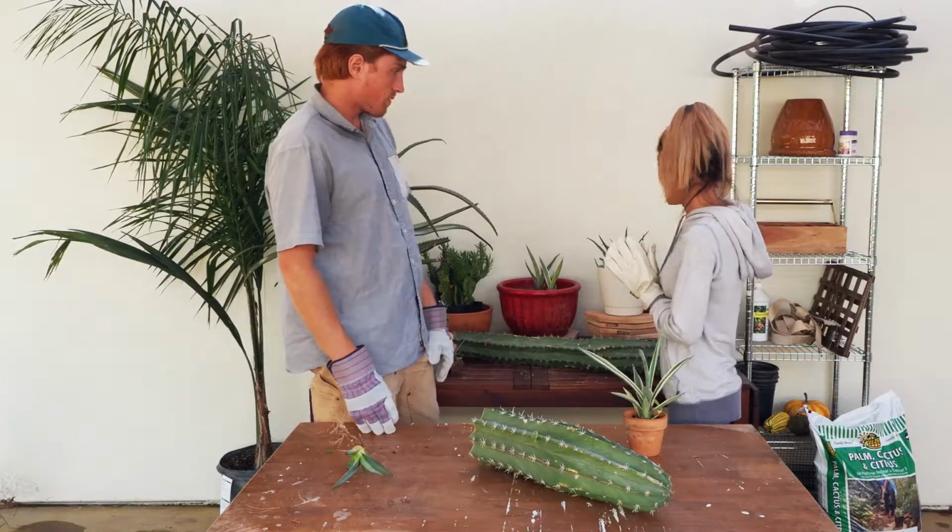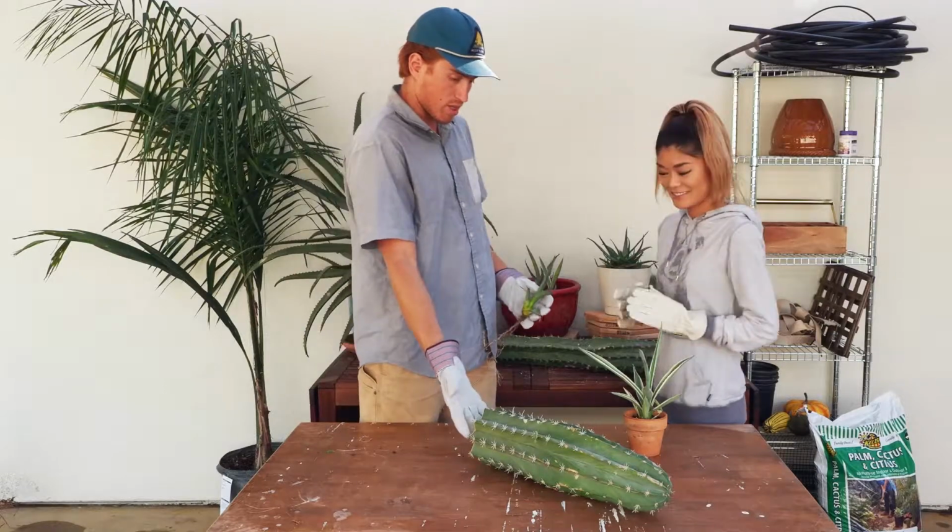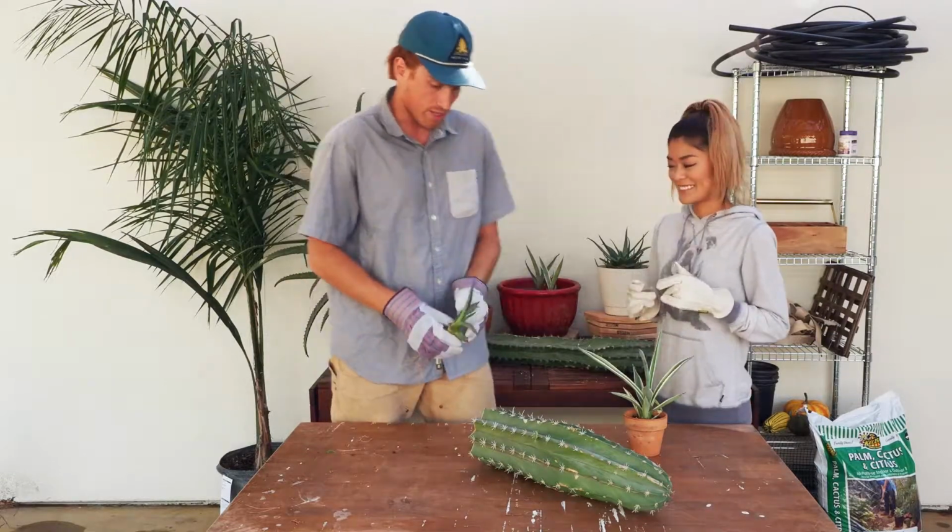Cool. So we're gonna plant it. What do you want to start with? Do you want to start with cactus? Let's start with the baby one. Okay, we'll start with the agave.